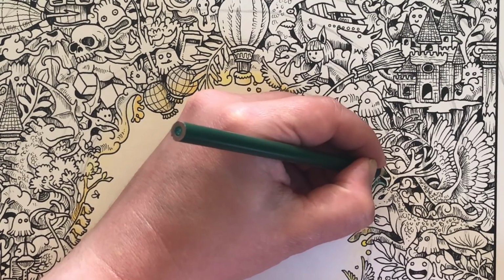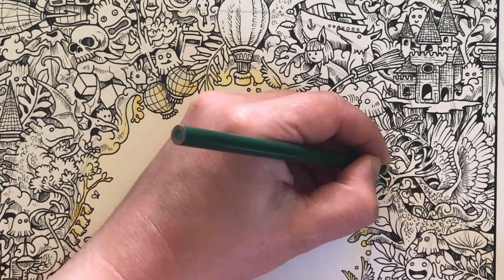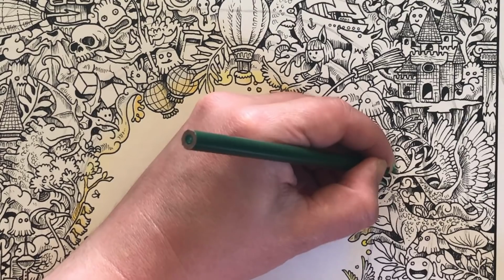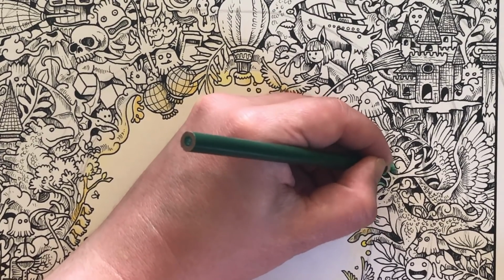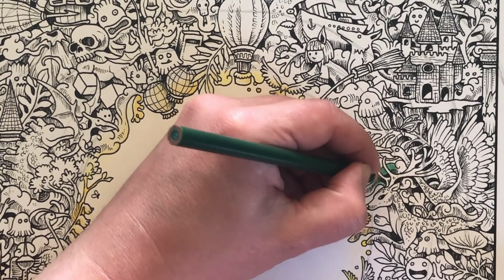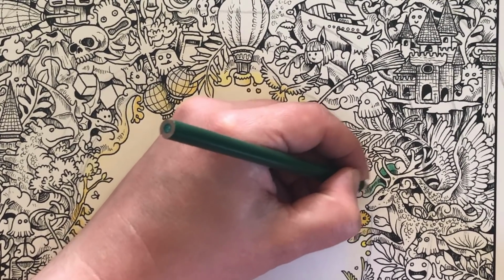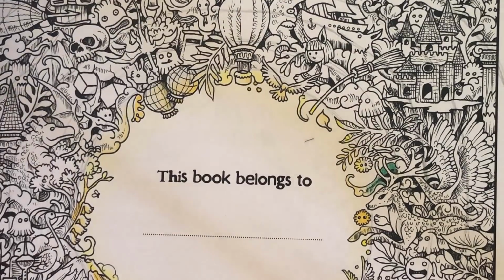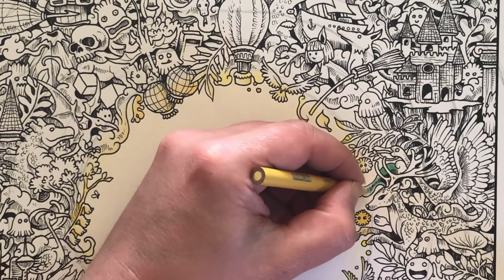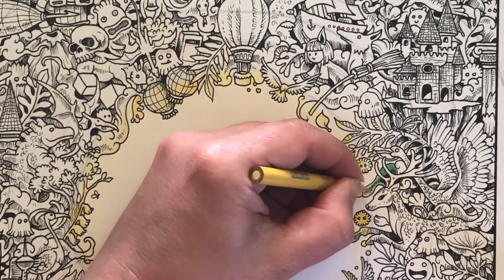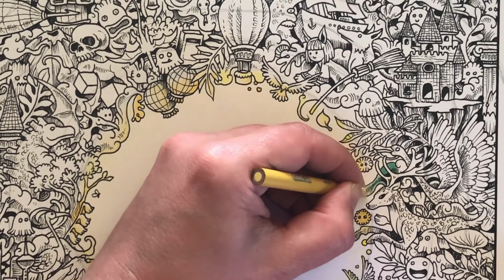And I'm just going to pop that colour in up to where our other line is, and then bring it down and blend out with our other colour, which in this case is jasmine. And I'm just going to merge those together right there. Get a little bit of a blend going on.